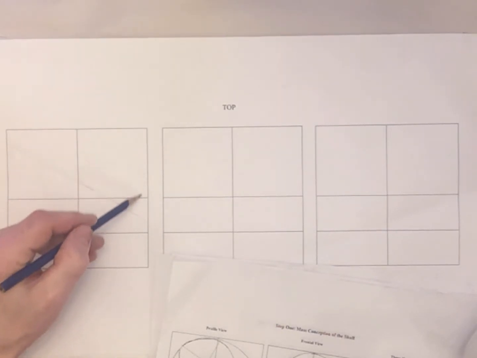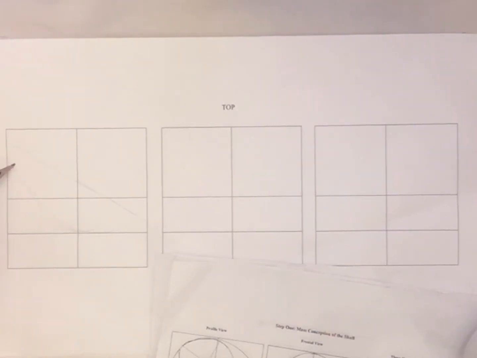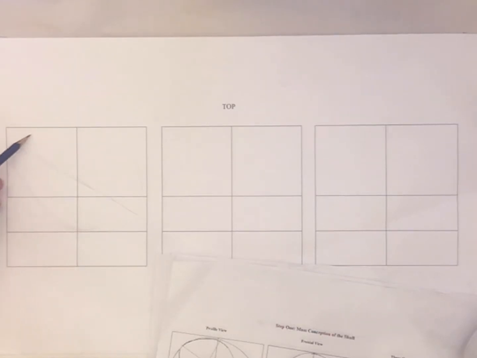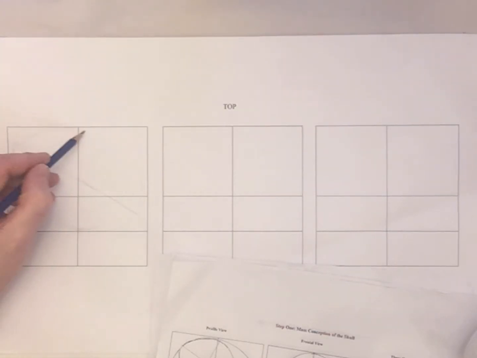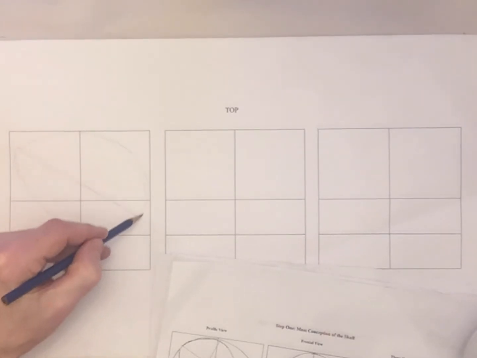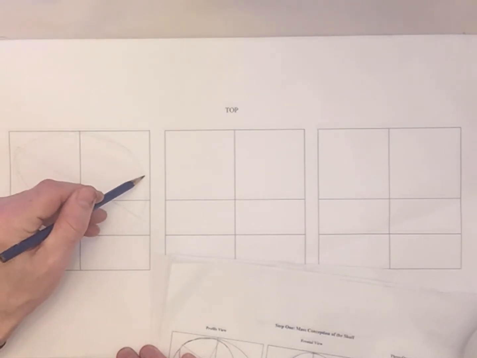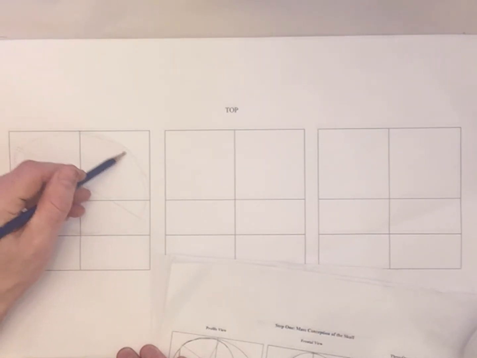It's to help you lay that second, or the cranium mass egg, in accurately. Keeping in mind that the human head has all kinds of variations to it. That's why we all look different. But there are some general rules of thumb if you want to make it look more or less like a human being.